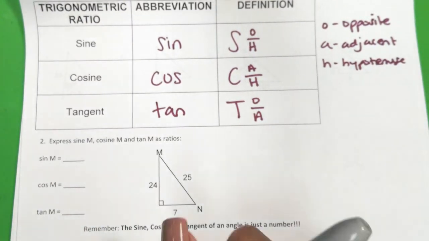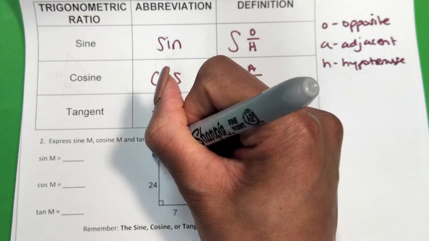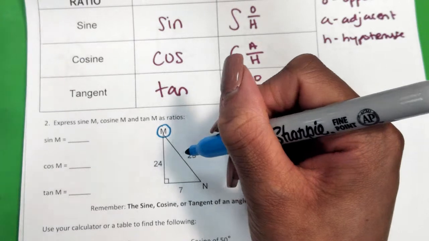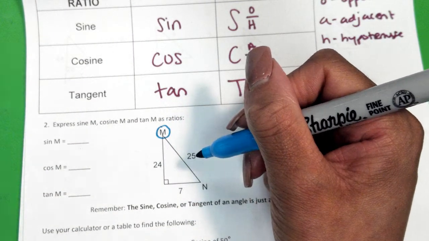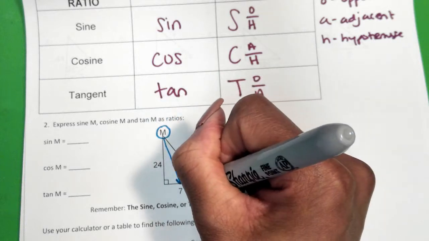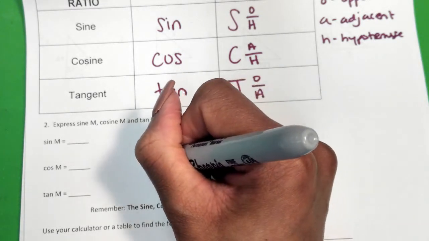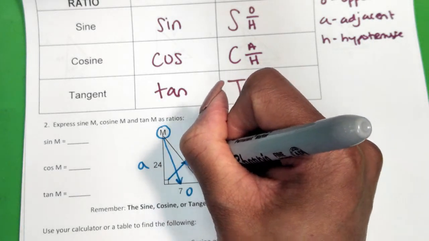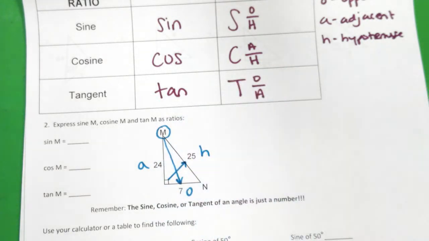Let's look at it in reference to N. I need to label what's opposite, what's adjacent, and what's hypotenuse. What's across from that is O, this would be A for adjacent, and our hypotenuse is always across from 90 degrees, so that is H.